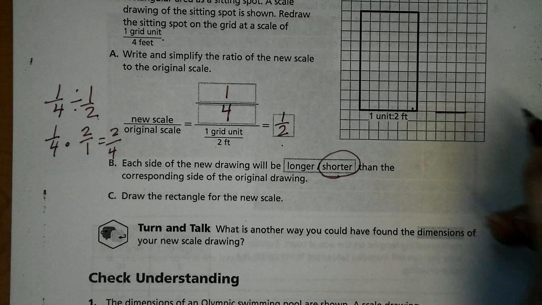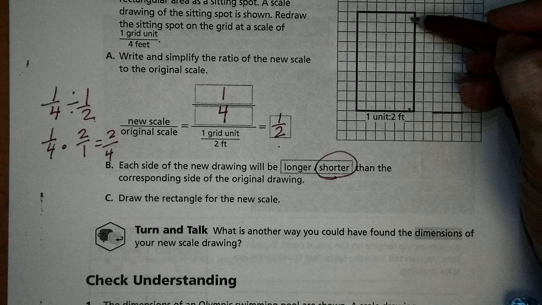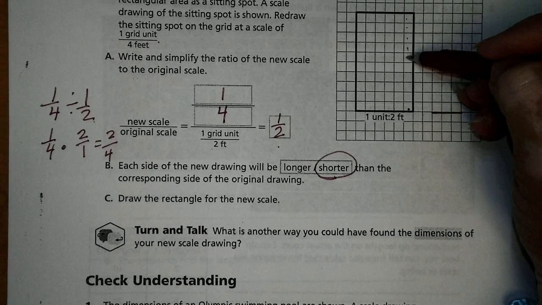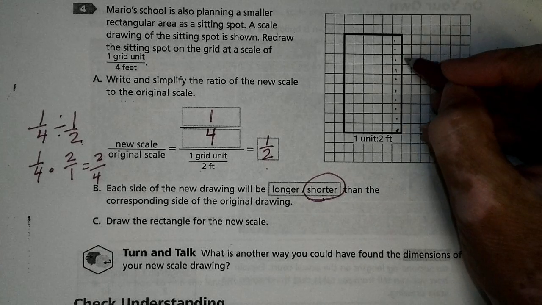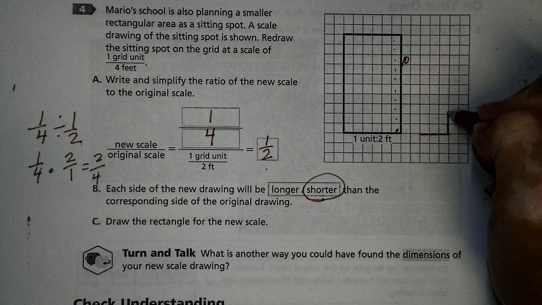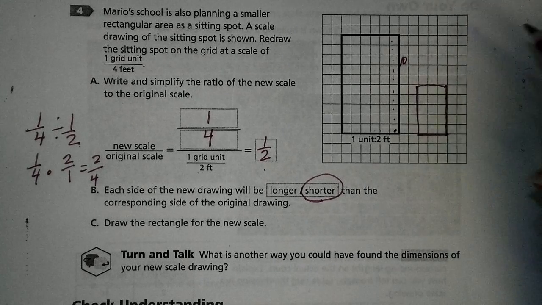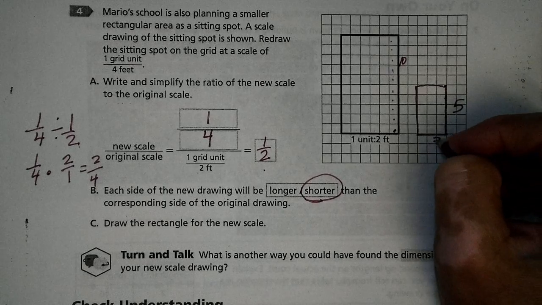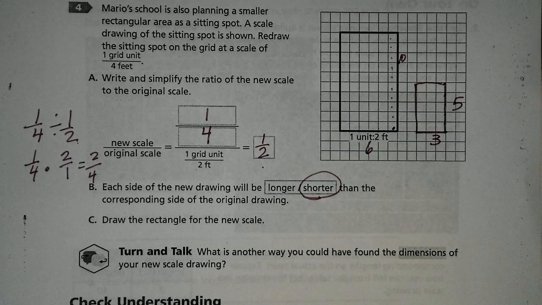So 1, 2, 3, straight across. Okay, how many is here? 1, 2, 3, 4, 5, 6, 7, 8, 9, 10. So half would be 5. So 1, 2, 3, 4, 5 over 3 and down. So 5 and 3, and then this was 6. Okay, so here's the original, here is the new drawing.